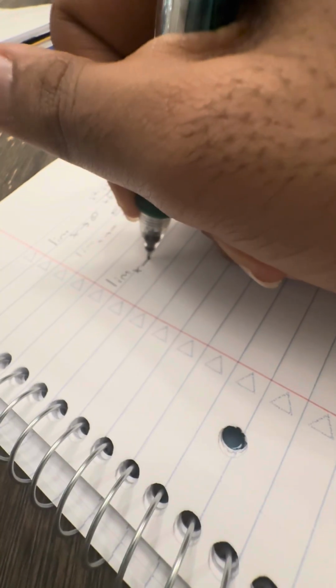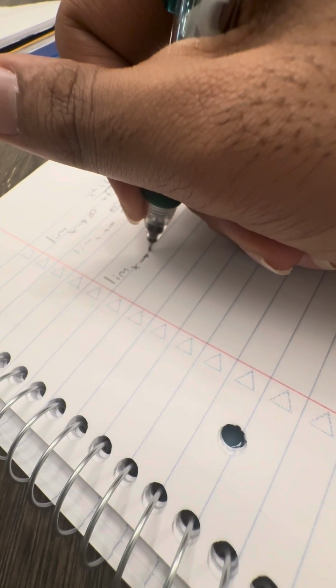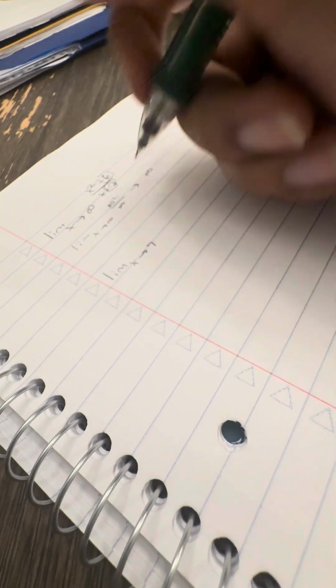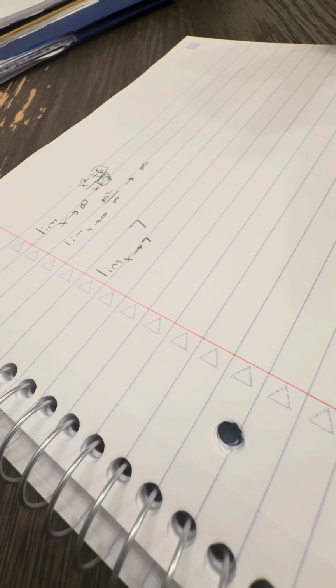Let's try another problem. The limit as x approaches 7 of, let's say, 7. Let's give you a second to think about it.